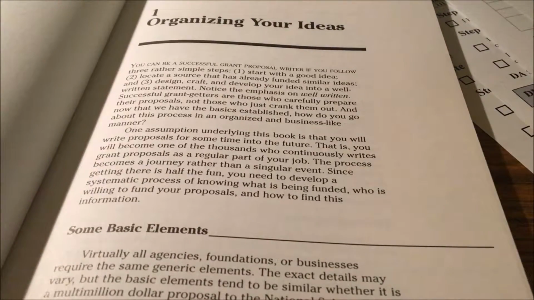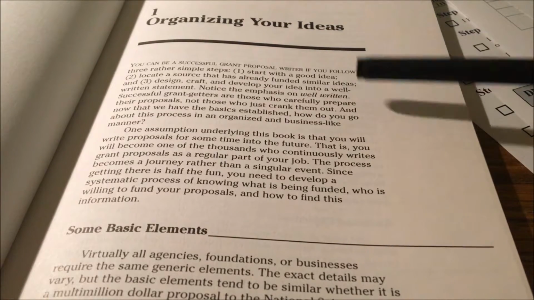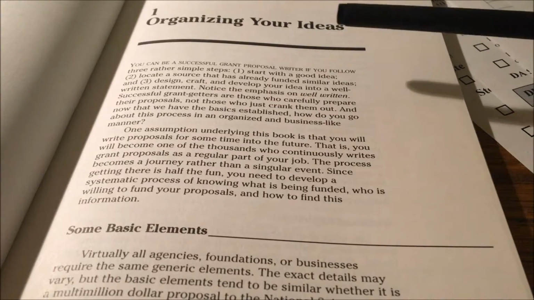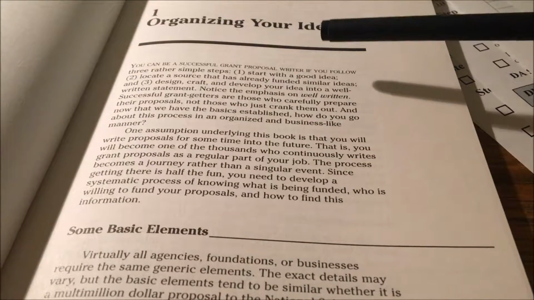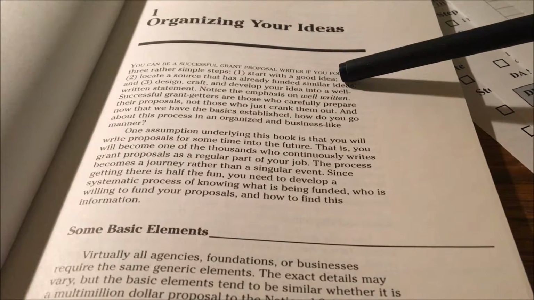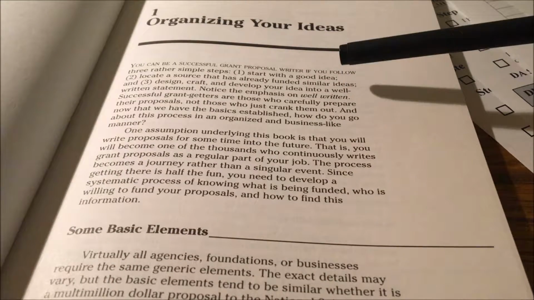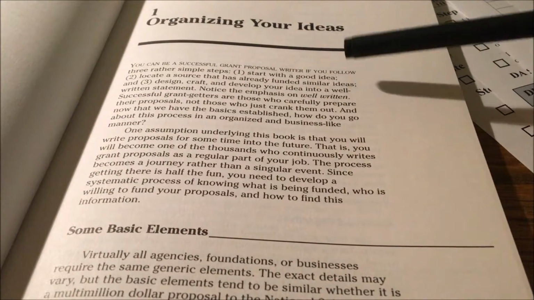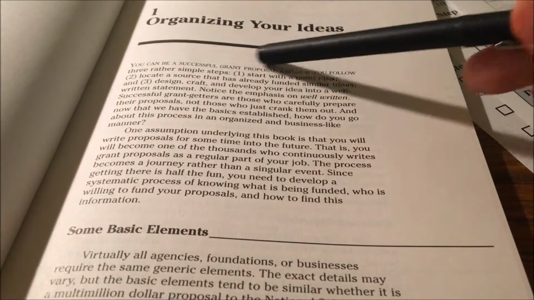So successful grant proposals actually only have about 3 parts to them. You start with a good idea, you locate a source that has already funded similar ideas, and then design, craft an idea, your idea, into a well-written statement. So you have to have an idea of what you want to do. Let's say you wanted to start an art exhibit and you needed funding for it. Let's say you're a struggling, starving artist and you wanted to fund an exhibit of your paintings. So that's a good idea.